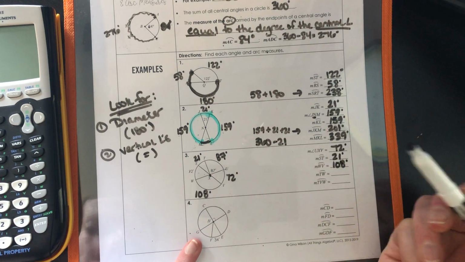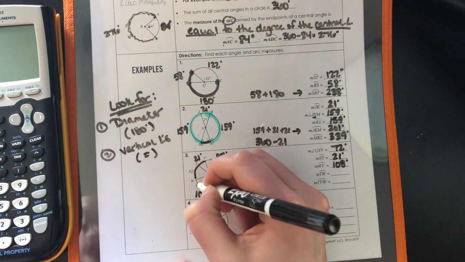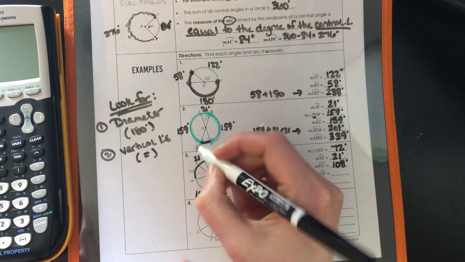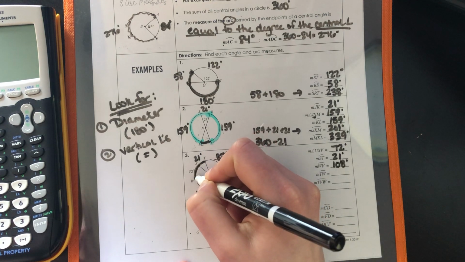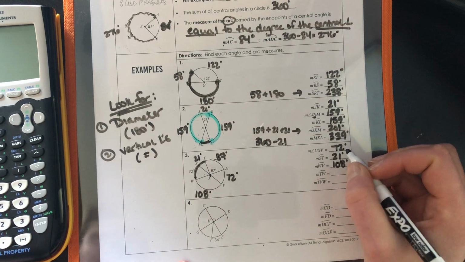TW, another minor arc. So T to W, I don't go the other way. It's not a major arc, it's 2 letters. So I should be going less than halfway around. So I would do 21 plus 72, get 93.